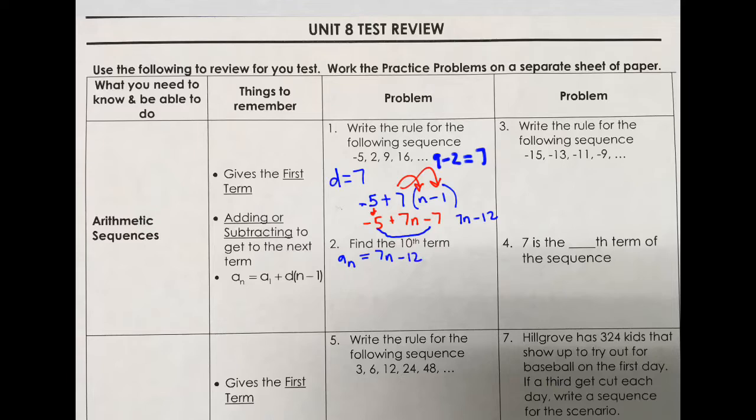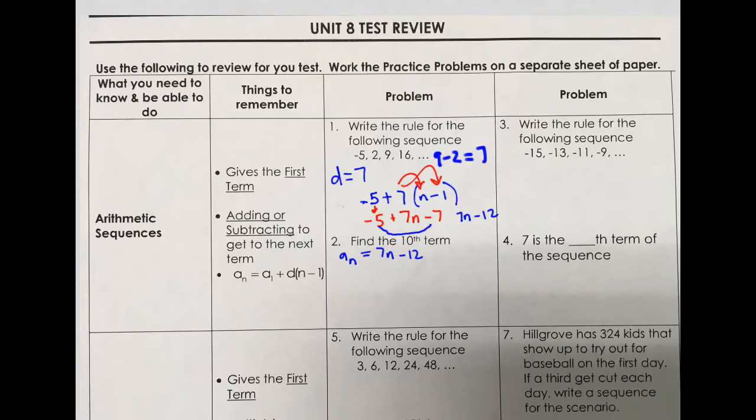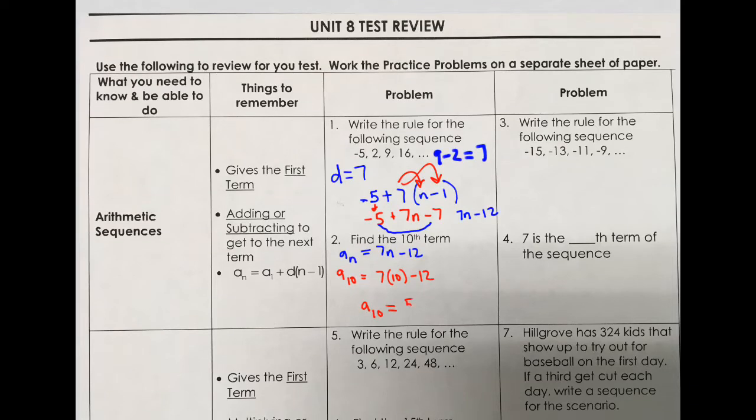Okay, so number 2 is asking us to find the 10th term. So if we're going to find the 10th term, that means we're going to have to plug in 10 for n. And so that is a sub 10 is equal to 7 multiplied by 10 minus 12. And if we punch that into our trusty calculator, we'll end up with a sub 10 is equal to 58. Boom, we're done.